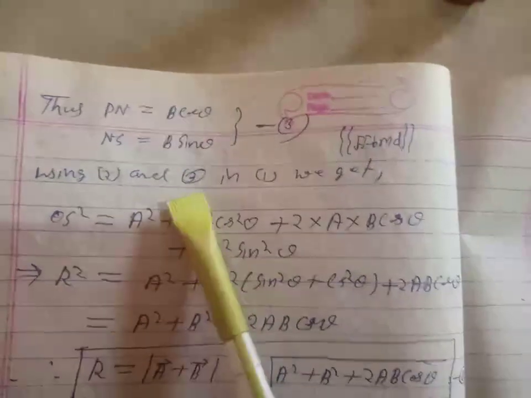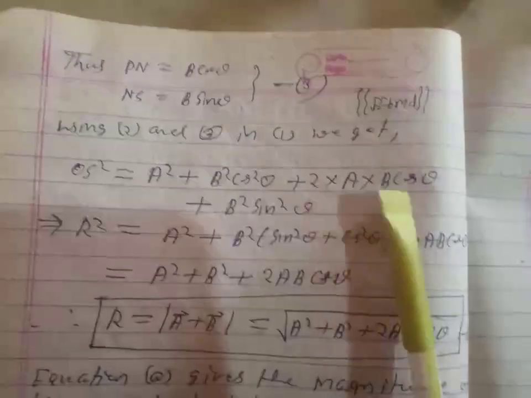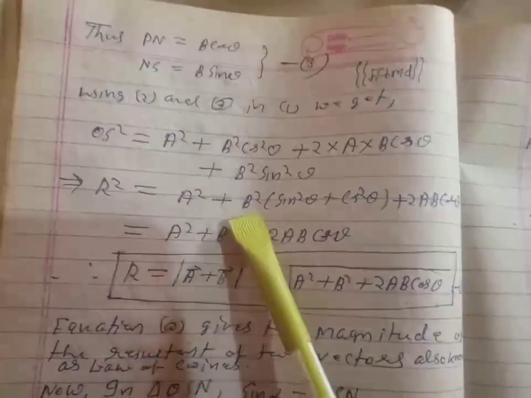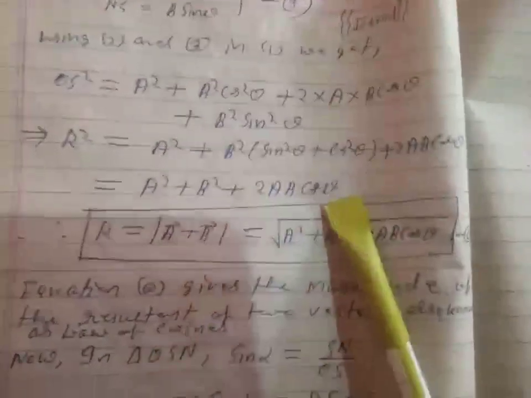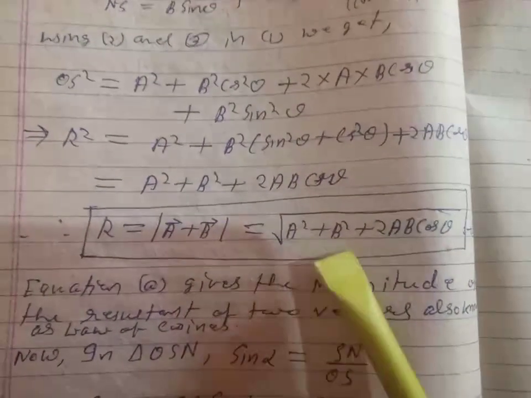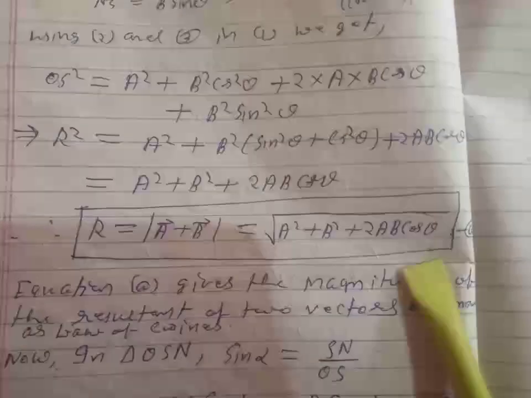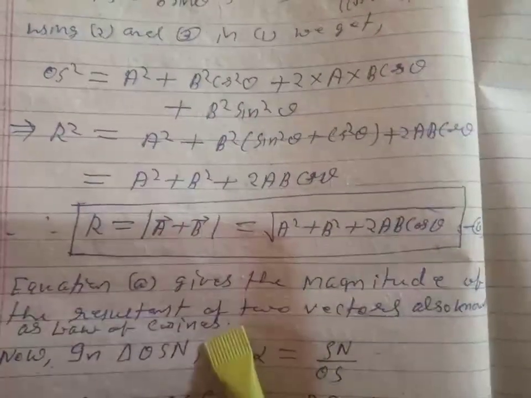Using 2 and 3 in 1, we get OS square equal to A square plus B square cos square theta plus 2 into A into B cos theta plus B square sin square theta. This implies R square equals A square plus B square into sin square theta plus cos square theta plus 2AB cos theta, equals A square plus B square plus 2AB cos theta. Hence, R equals mod of A vector plus B vector equals under root A square plus B square plus 2AB cos theta. Equation A gives the magnitude of the resultant of two vectors, also known as the law of cosines.